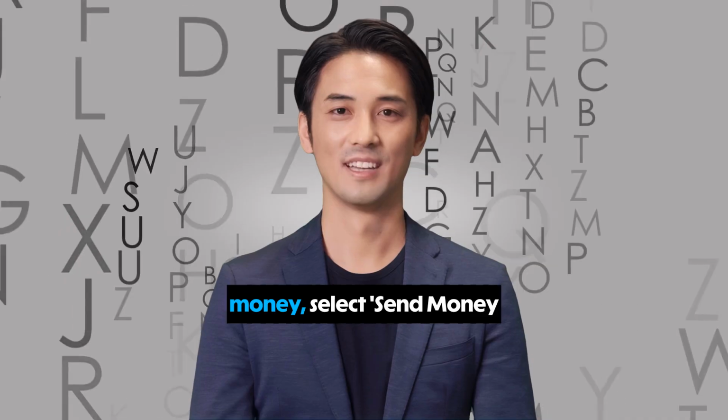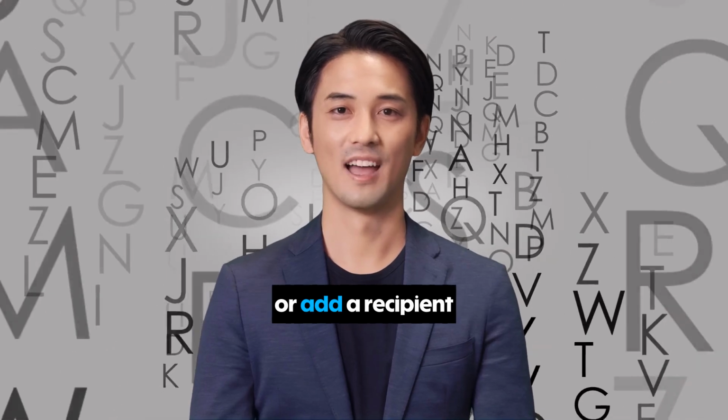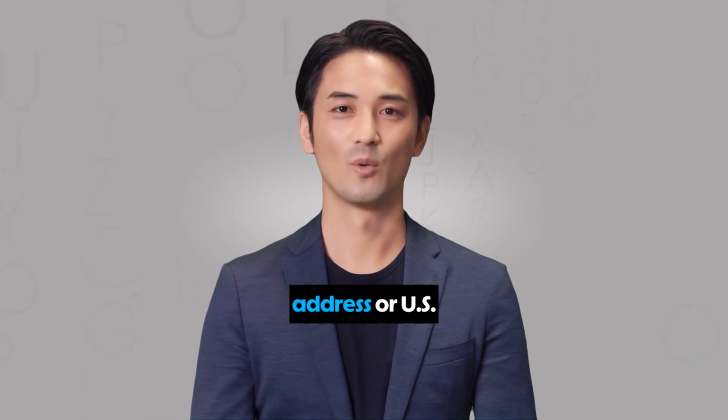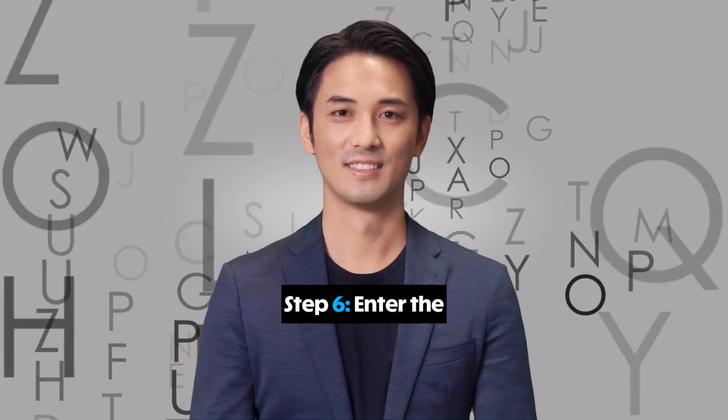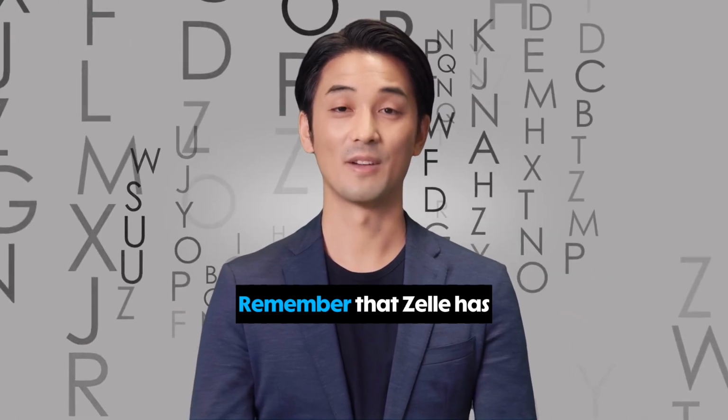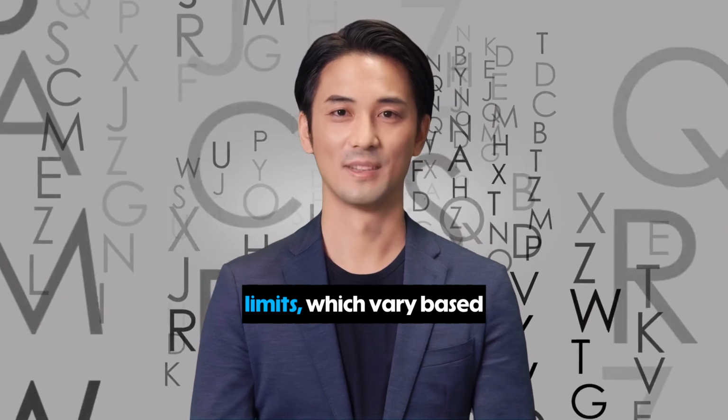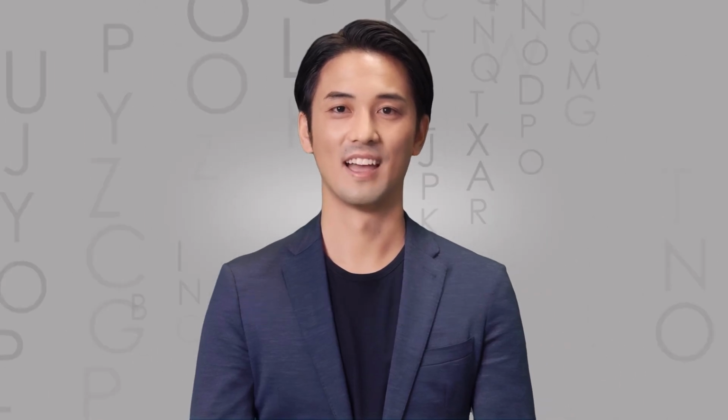Step 5. To send money, select Send Money with Zelle and choose or add a recipient by entering their email address or US mobile phone number. Step 6. Enter the amount you want to send. Remember that Zelle has daily and monthly sending limits, which vary based on your account status and banking history.